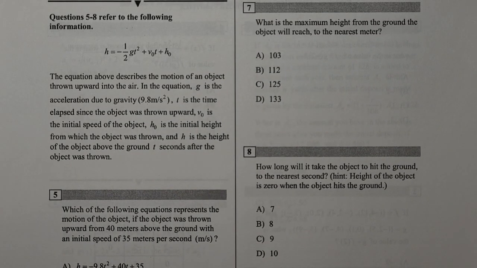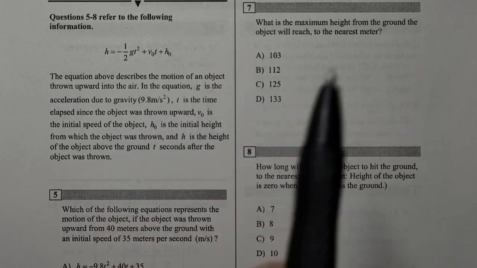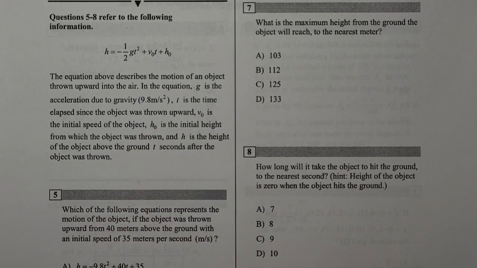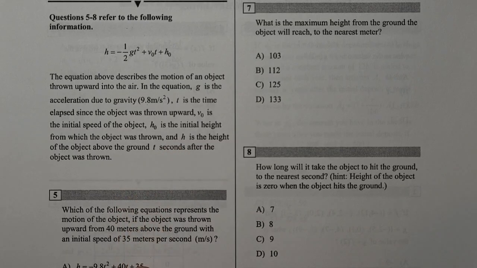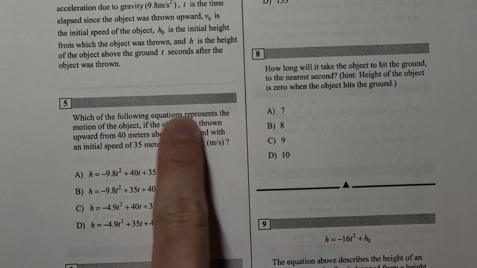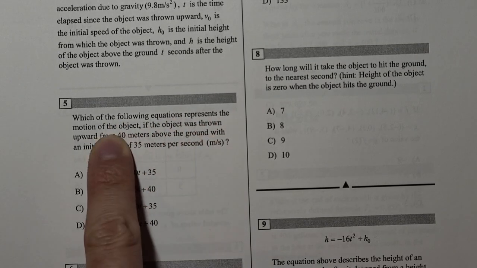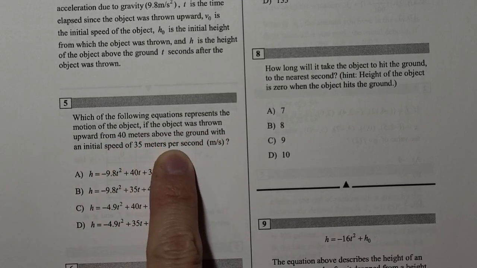The problem says the equation above describes the motion of an object thrown into the air. G is gravity. If you know any physics, this equation should look familiar. It's one of the kinematics equations. I'm going to skip all that since I already know it, but you should read it if you don't know what it is. Which of the following equations represents the motion of the object if the object was thrown upwards from 40 meters above the ground with an initial speed of 35 meters per second?